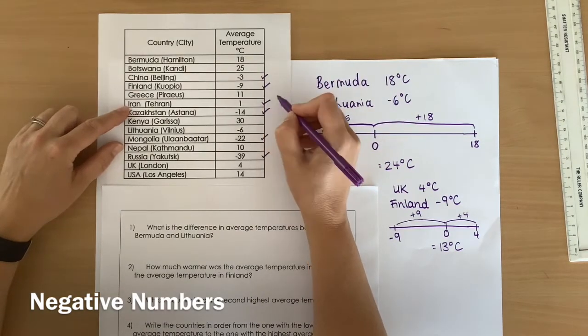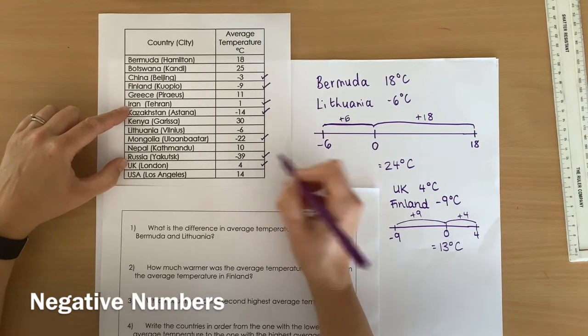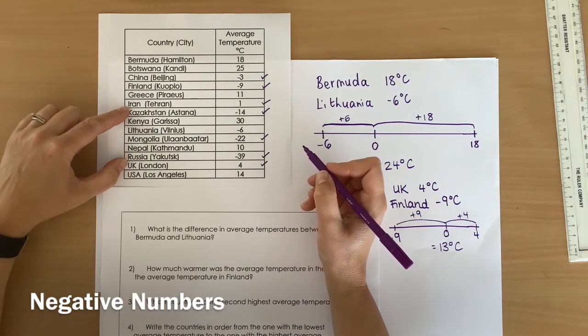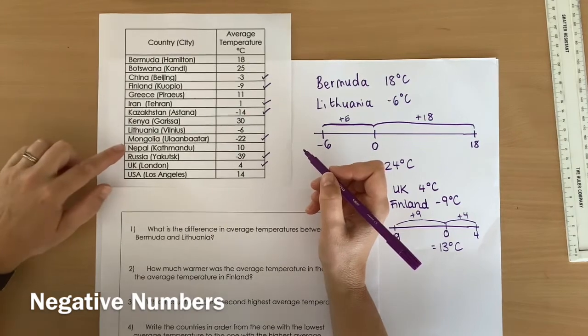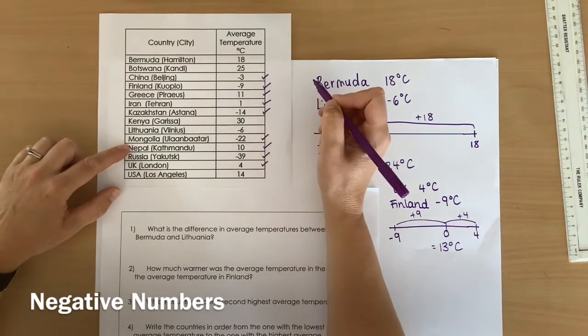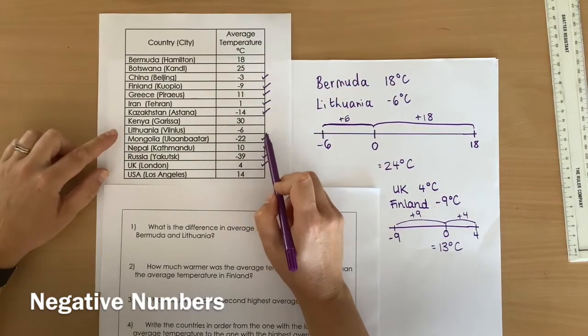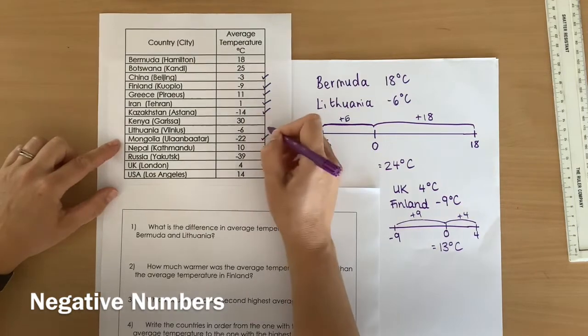Iran is 1 degree. Then we have the UK at 4 degrees, certainly is warmer than that today. And then we go to Nepal at 10. Then Greece at 11. Oh, I've missed one out. Look, I missed Lithuania. This is why it's important to tick them off. Of course, if I was writing the list, I would just fit that one in.